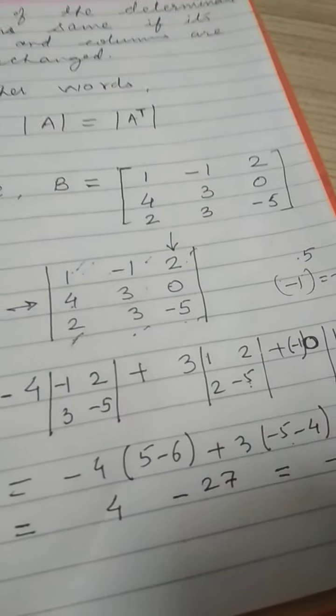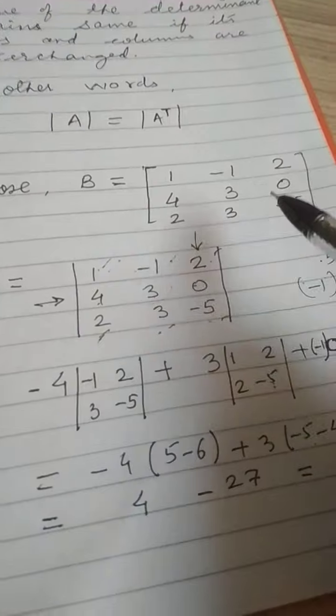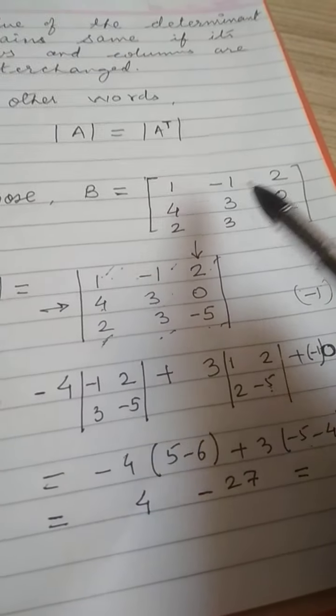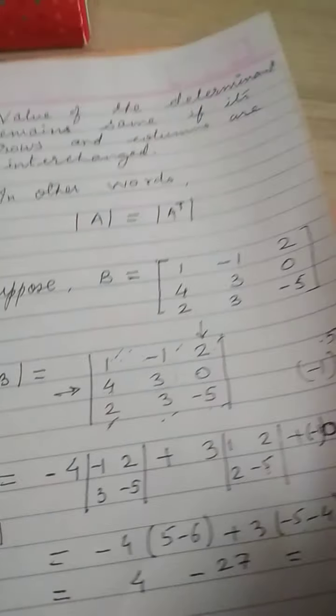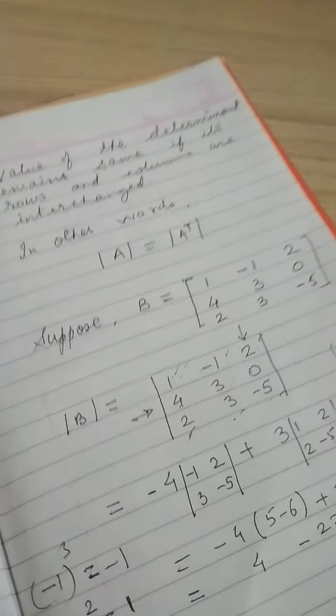Now we will see how to calculate it after changing its rows and columns. So I'll take the aid of one more page and see how to calculate its value.